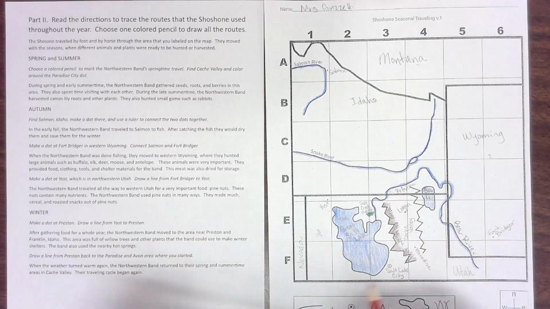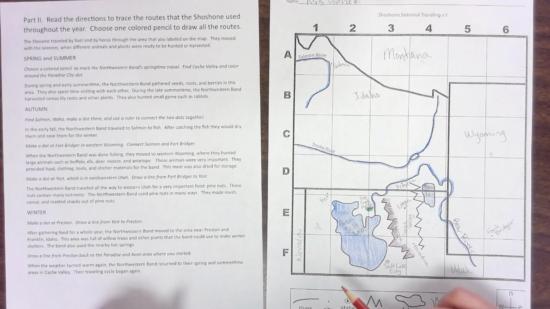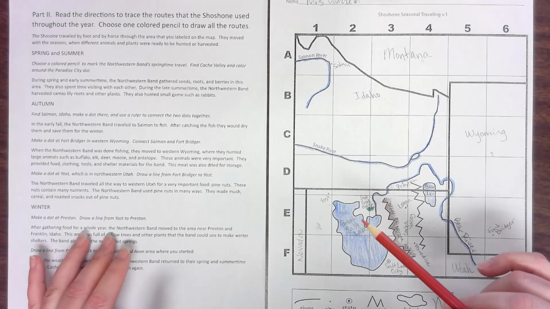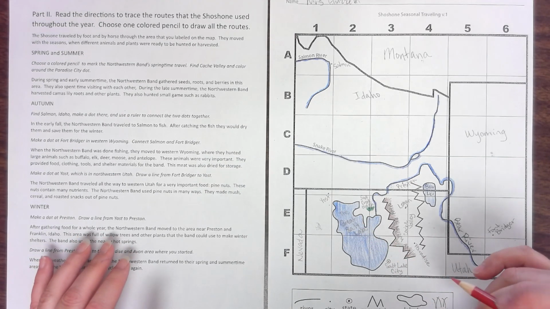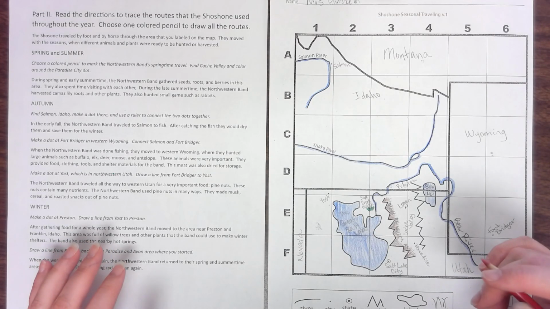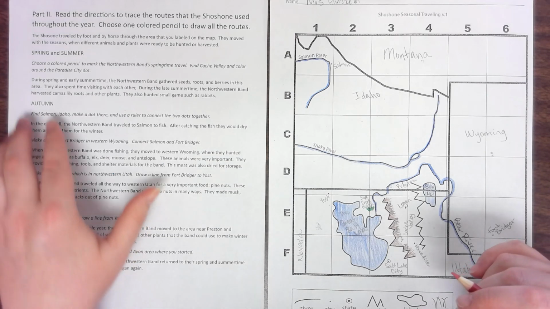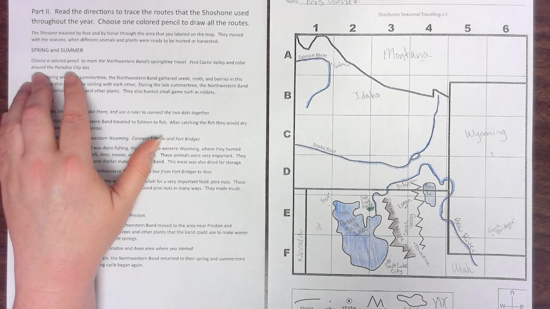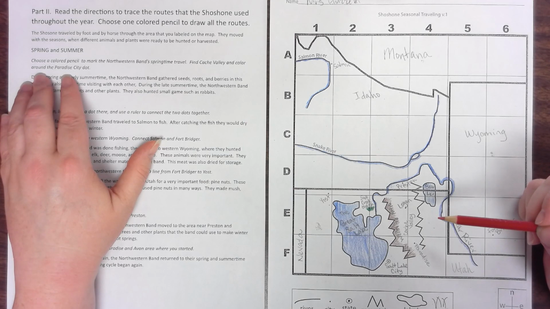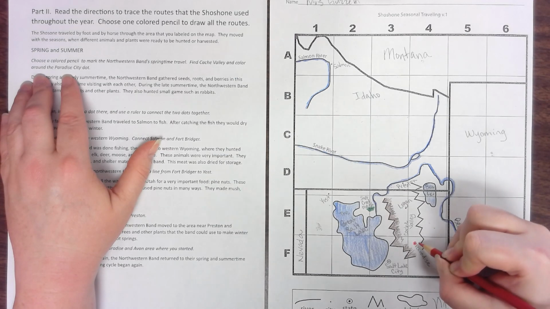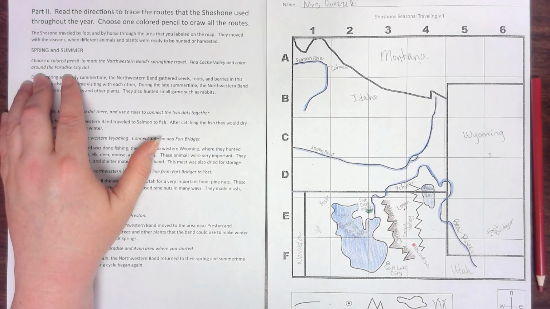You might want to get an adult to help you by reading these directions to you. It says the Shoshone traveled by foot and by horse through the area that you labeled on the map. They moved with the seasons, when different animals and plants were ready to be hunted or harvested. So in spring or summer, choose a colored pencil to mark the Northwest Band springtime travel. Find Cache Valley and color around the Paradise City dot. So I'm going to choose red, and I'm going to circle that Paradise City dot. There should be a box there, so you're just going to check that, create a box and cross it off if you want to.